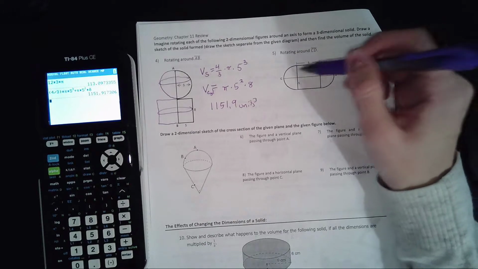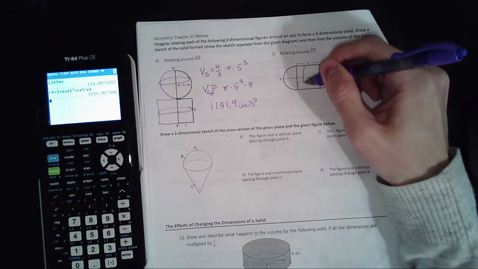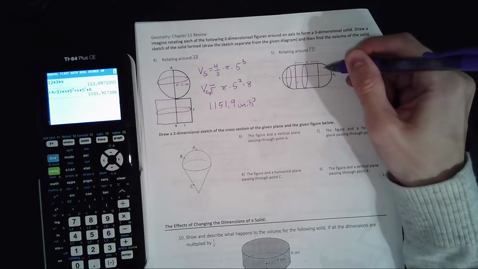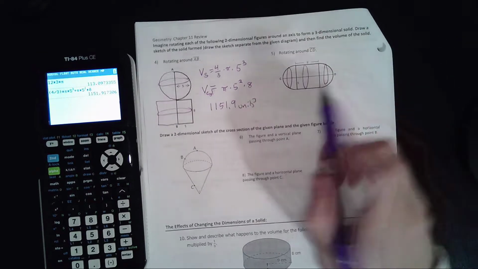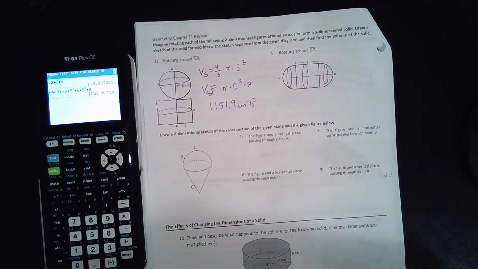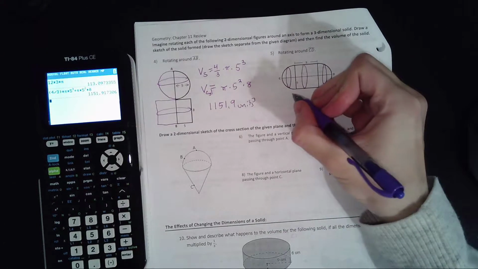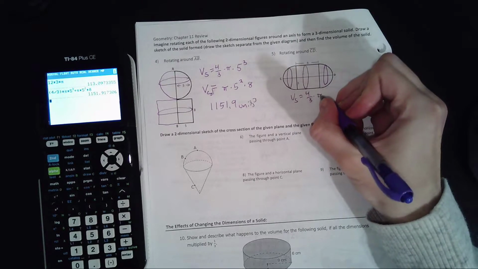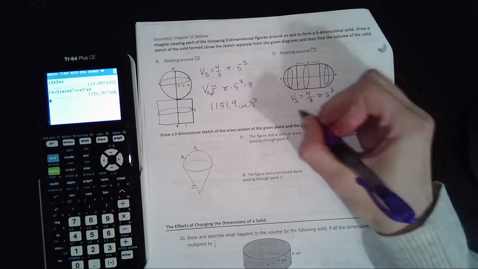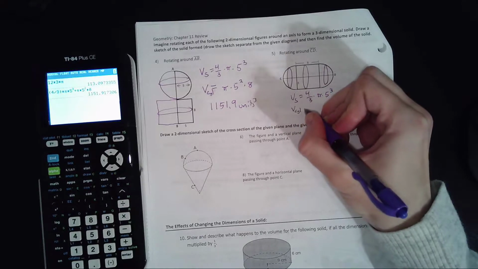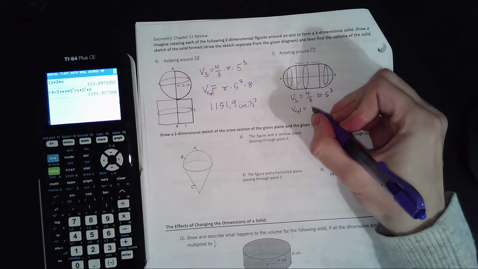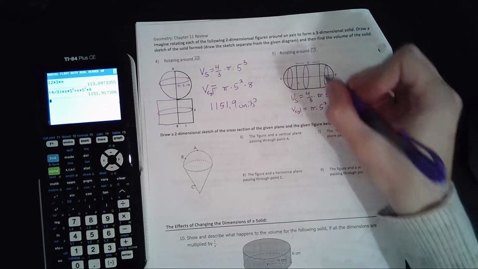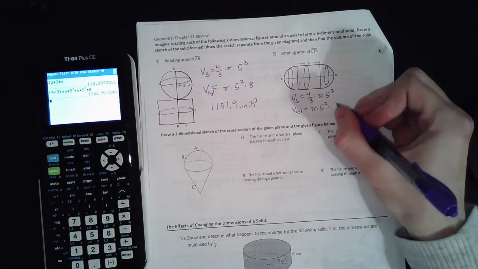So this one, if we were rotating it around the CD, you're going to twirl it this way. Twirling it this way, you're going to create a cylinder, and overall the two ends end up making a sphere. So you end up with a sphere of radius 5, so it's actually exactly the same as the previous question. And the volume of the cylinder is going to be pi multiplied by the radius squared, which is 5 squared, times the height, and the height of this one is 9.